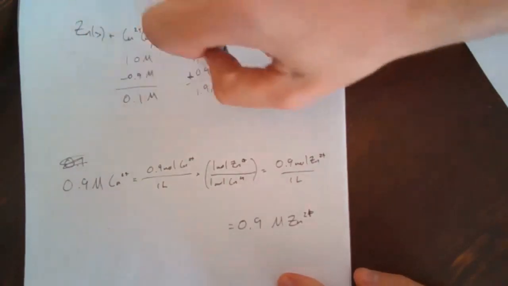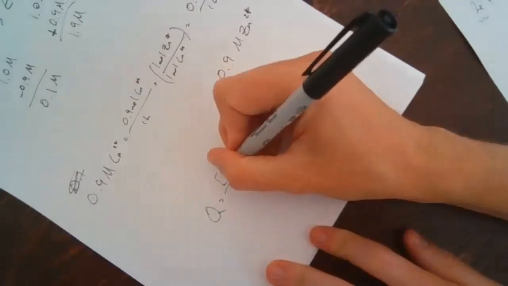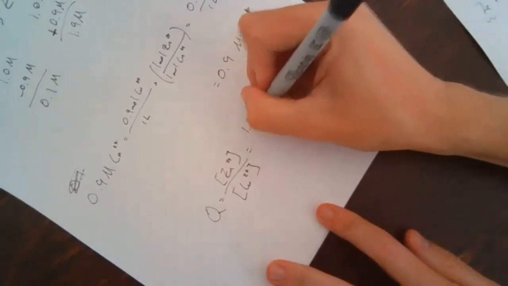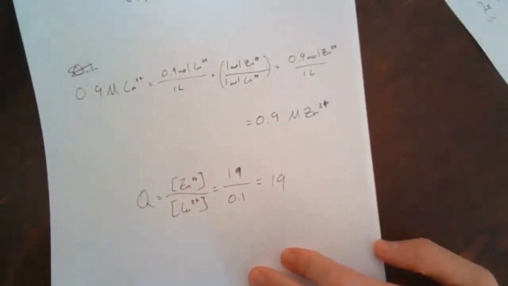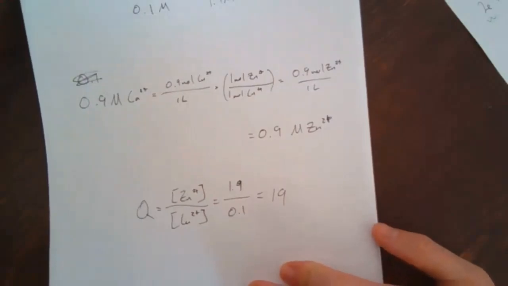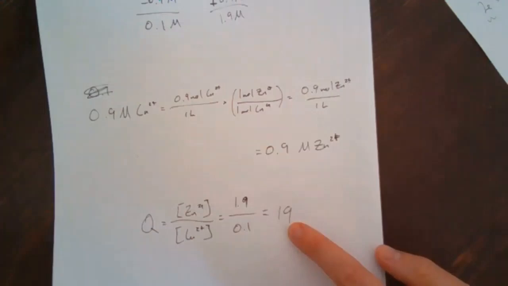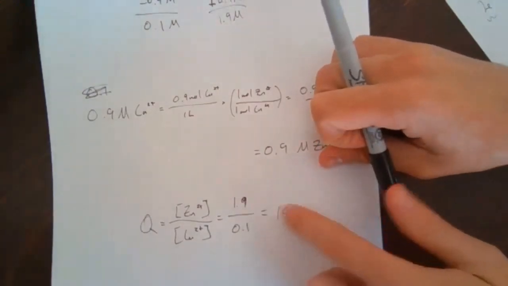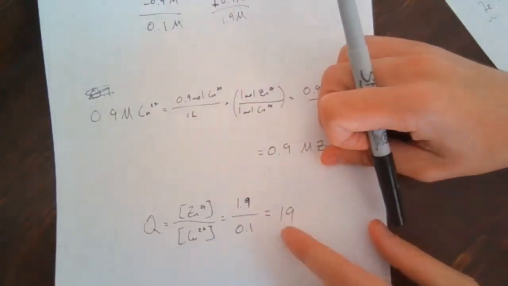So the purpose of computing these was to plug them back into Q. So Q is the concentration of zinc divided by the concentration of copper. So that's going to be 1.9 divided by 0.1, or 19. So for this particular reaction, once 90% of the initial reactants react, your Q becomes 19. So we started out under standard conditions, so we would have been at a Q equals 1. Now it's up to 19. This makes sense. We are making more product and consuming reactant. We expect Q to increase as more and more product is made and reactant is consumed. So our Q is up to 19.